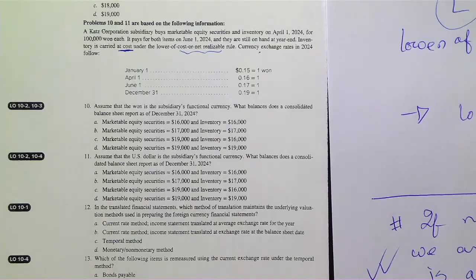Which one are we doing? We are doing problem 10 and 11. Let's do 10 first. We have to convert two items. I have a foreign subsidiary. Two items: one is marketable securities, another is inventory.